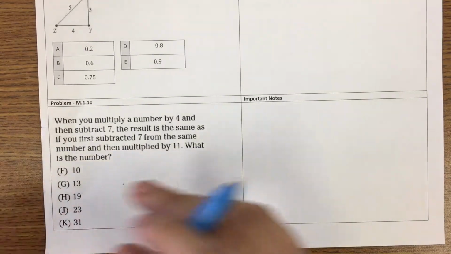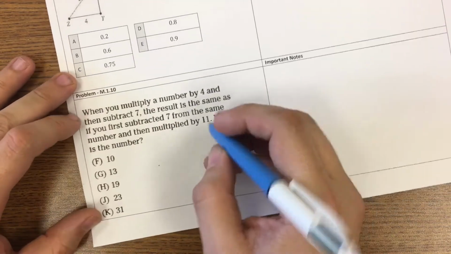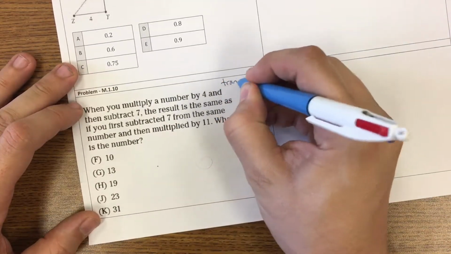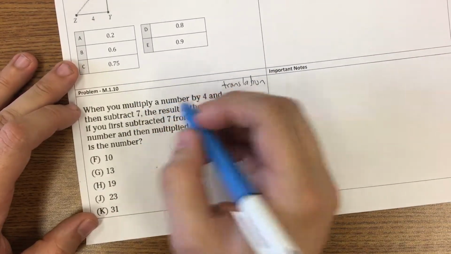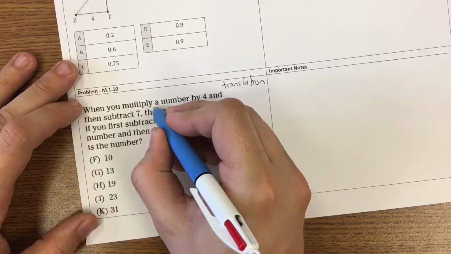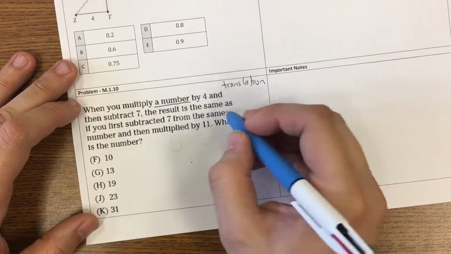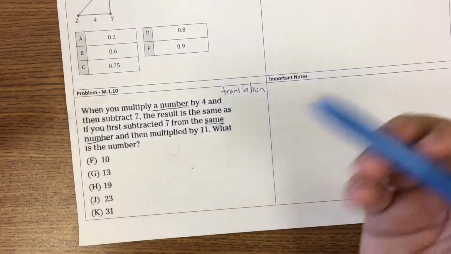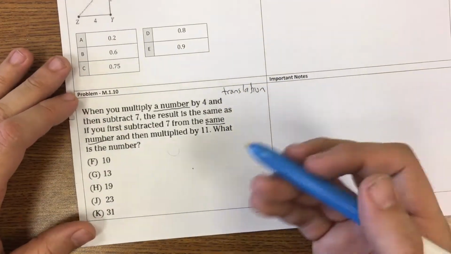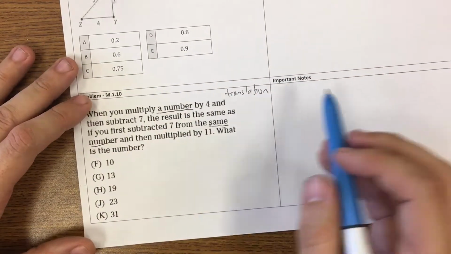When we see a problem like M.1.10, we need to recognize this as a translation problem. The reason I know this is a translation problem is because several times in this question, I'm asked to do something with a number. We see the same number. What is the number? We don't know, so we're going to be translating some number into an algebraic sentence. And usually when we don't know what a number is, we use a variable. Most commonly, we use x.